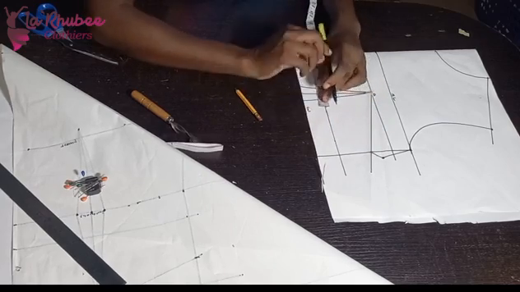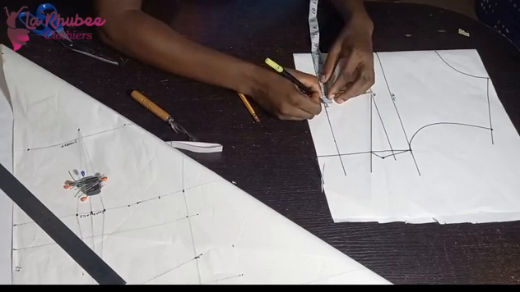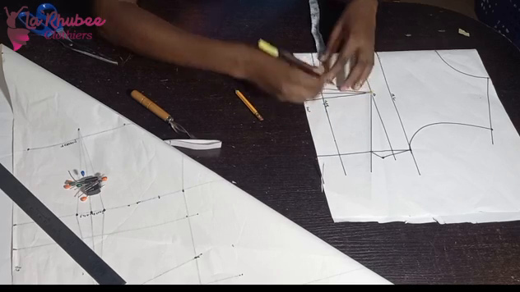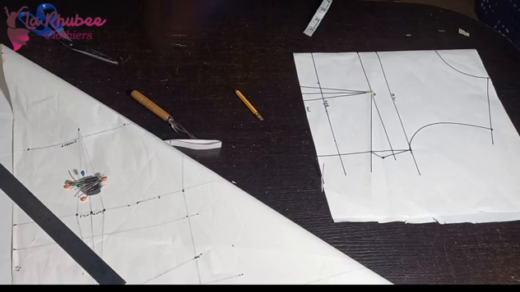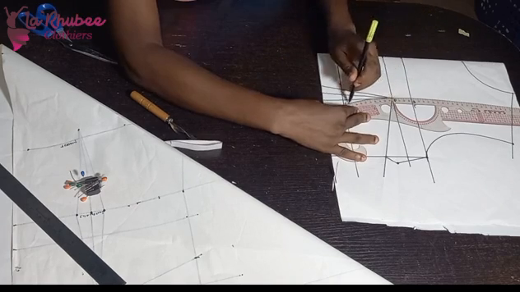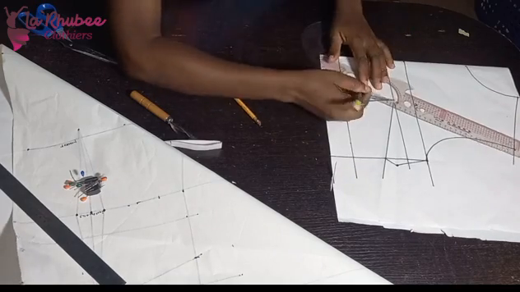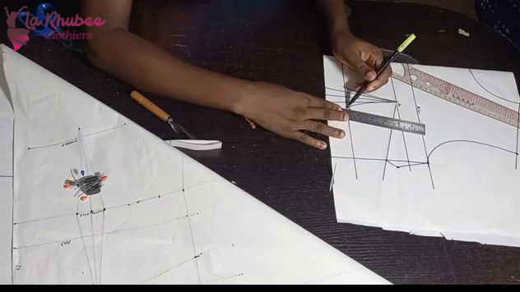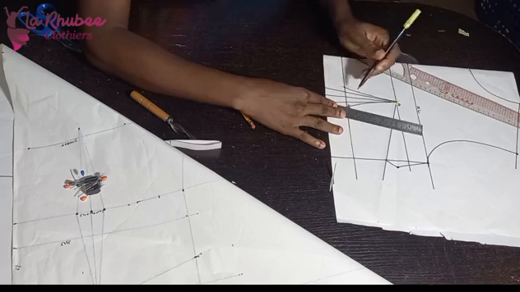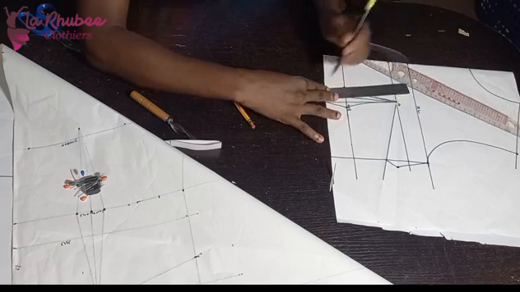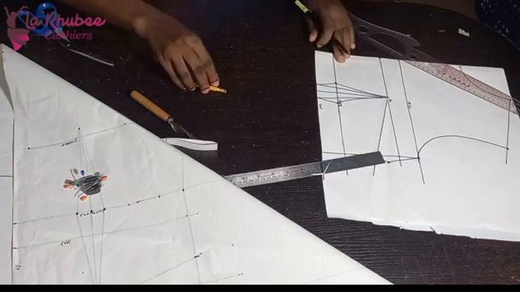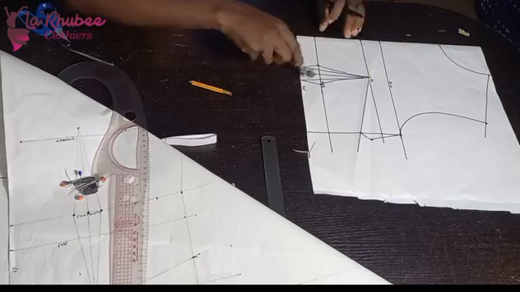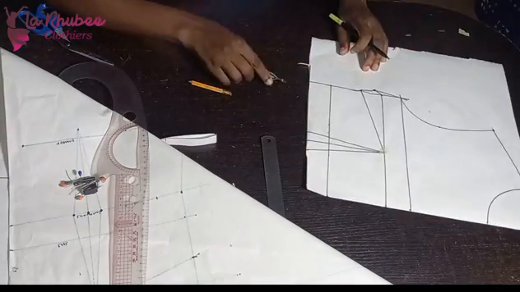I have about 1 inch, so I want to tighten my underbust, so I'll do ½ inch here, right? And then I'll use my French curve. I'll connect, and then I'll connect with my ruler, connect it back. So this is what I have. Okay, so I will just trace this. I'll either do the same thing on this side or I trace.